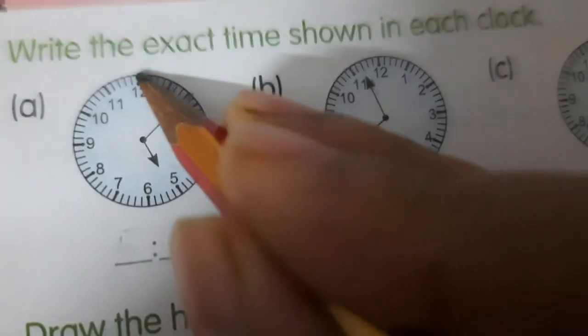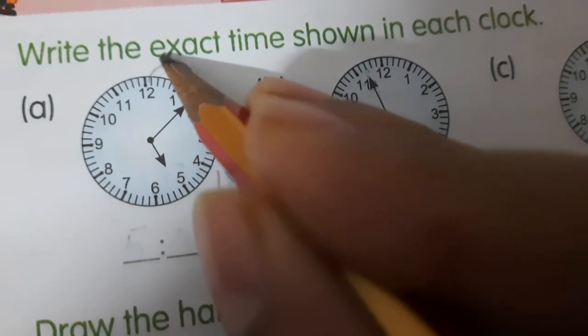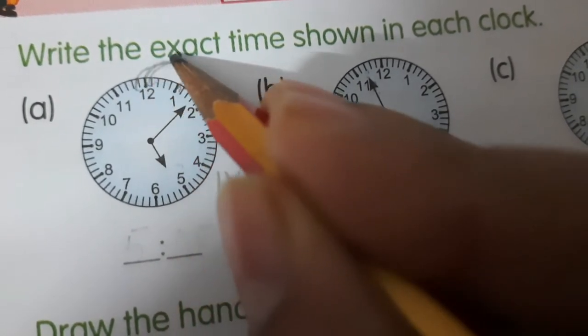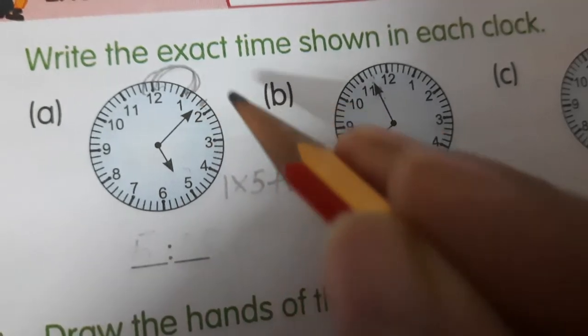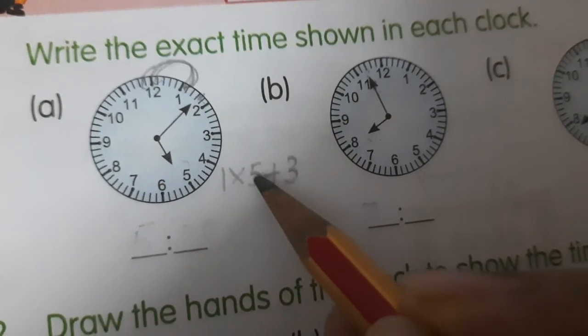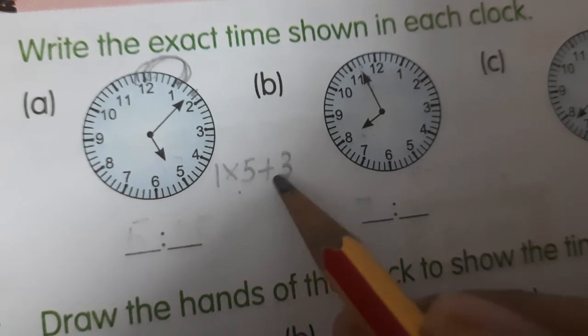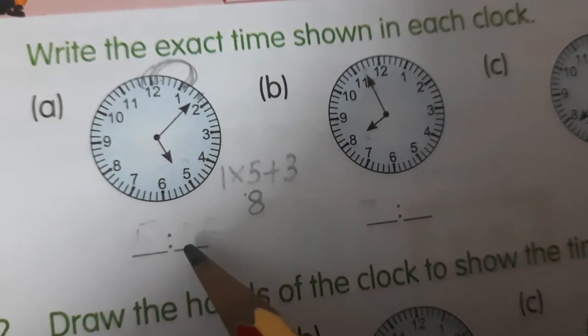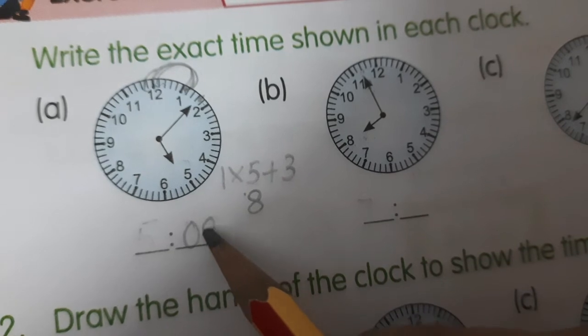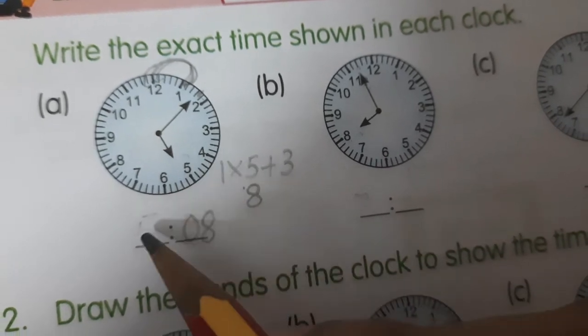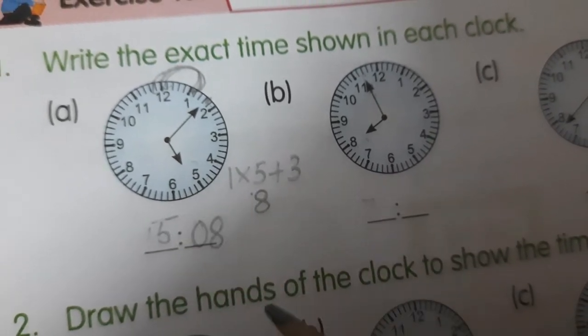Okay. 12 to 1, there are 5 marks between 12 to 1. So whenever we have to find the number of minutes, we multiply by 5. So 1 multiplied by 5 and 3 more, so plus 3. So this will be 5 plus 3, which is 8. Fine. So the minute time is 8 and the hour hand is at 5. So it will be 5:08.